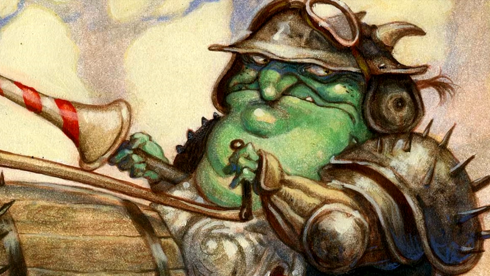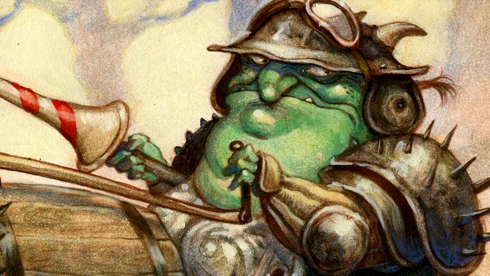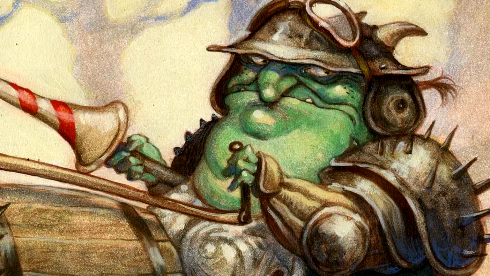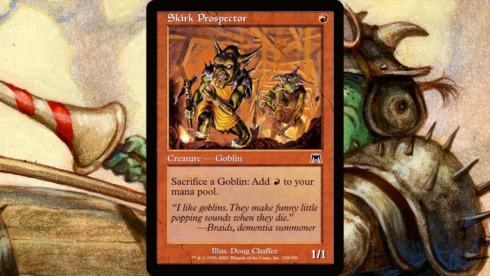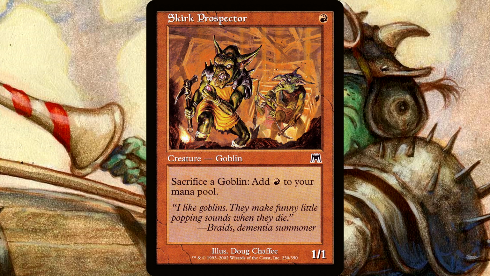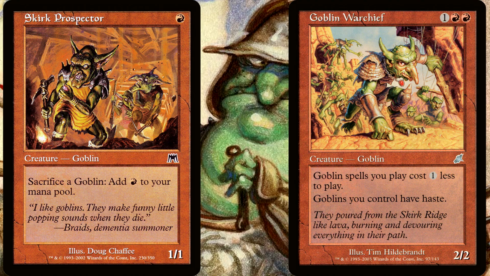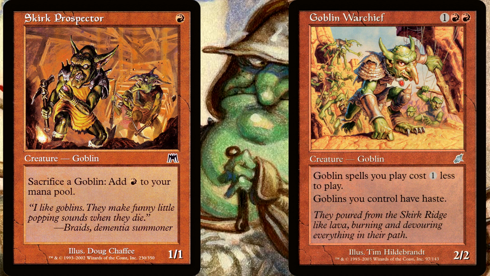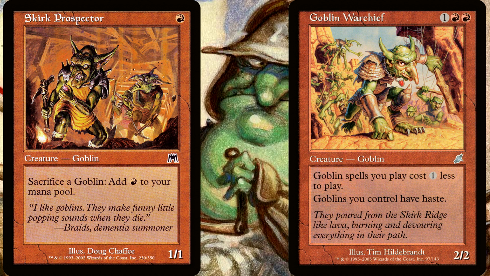I do have 2 bonus questions, but before we get to them, I have one other similar scenario to try to help make this all make sense. If you control Skirk Prospector, which is a goblin with the activated ability to sacrifice a goblin in order to add 1 red mana to your mana pool, and then you also control a Goblin Warchief, which is also a goblin, that says goblin spells you cast cost 1 generic mana less to cast.